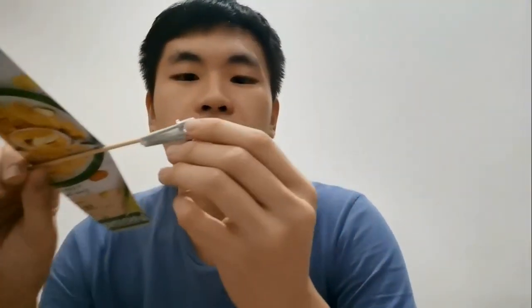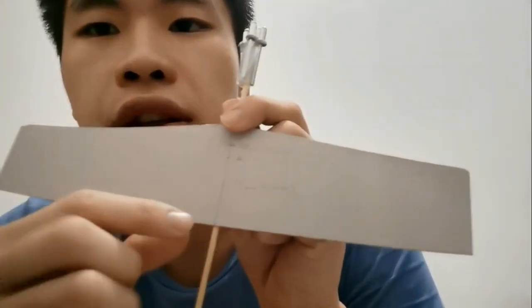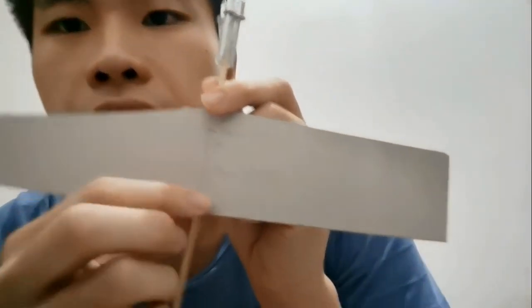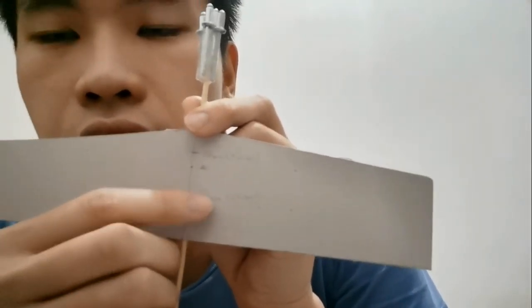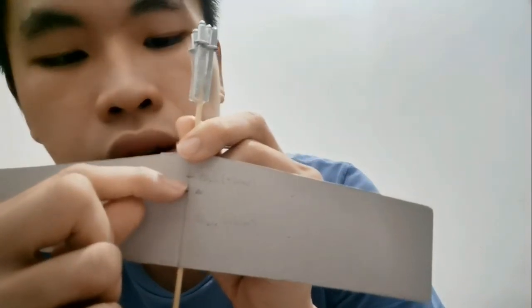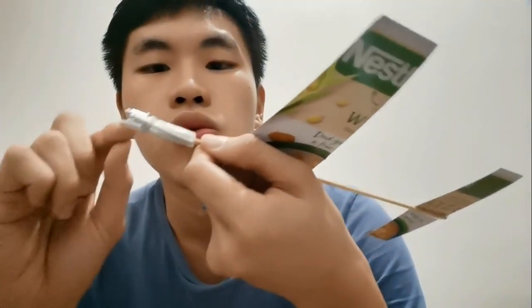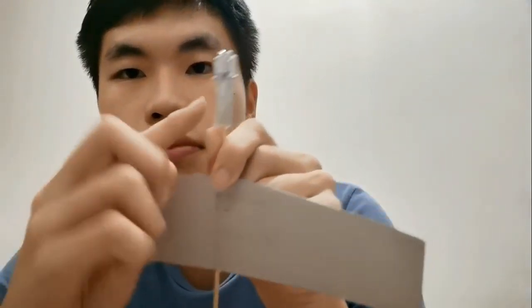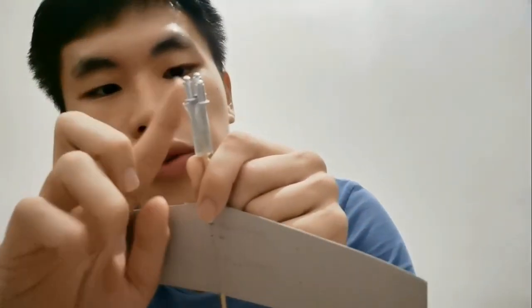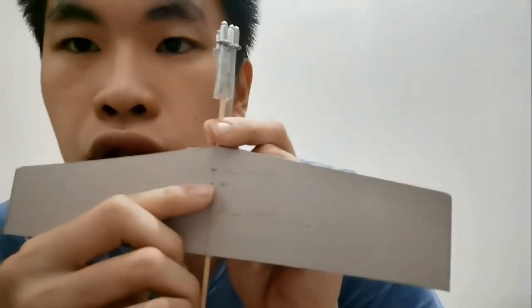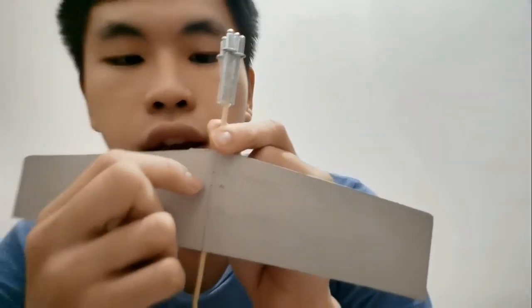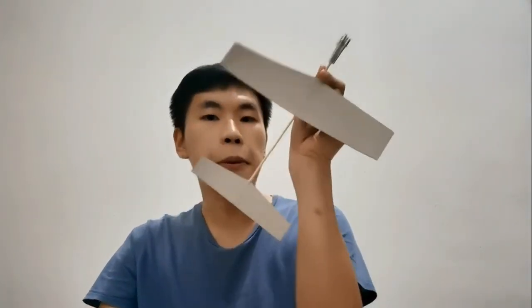I have 4 rivets as my weight ballast. Why? Because at first, when I had two rivets, my CG location was here, which is behind the AC location. After that, I added 2 more rivets, which makes it 4 in total. And now my CG location is in front of the AC, which will assure the static longitudinal stability of my paper plane. So my question is, how can we find the CG location?